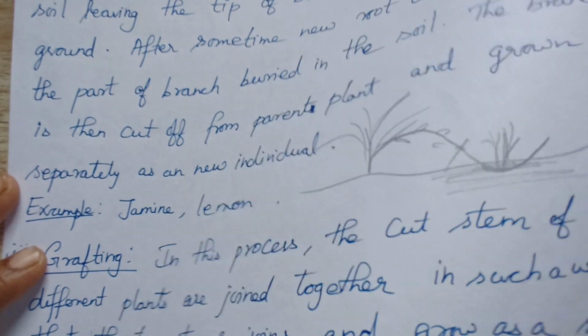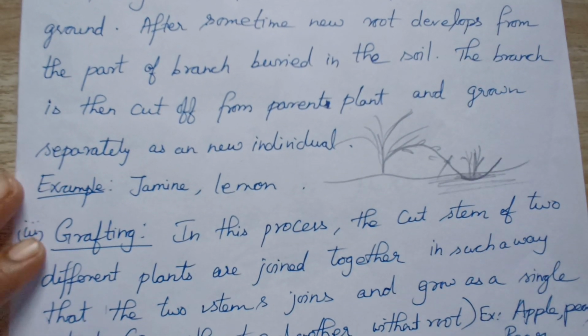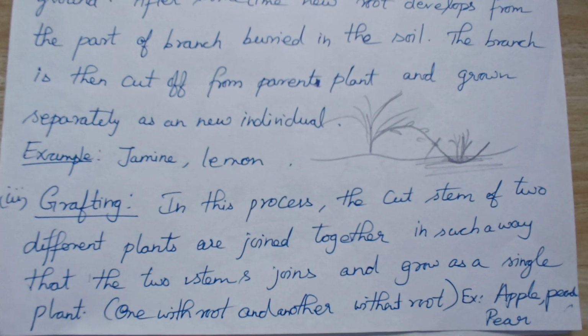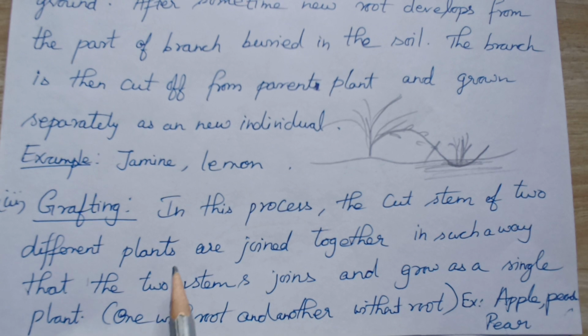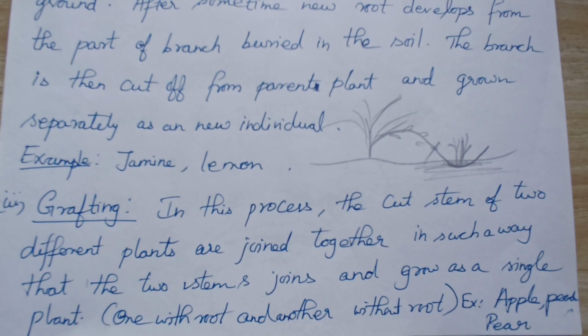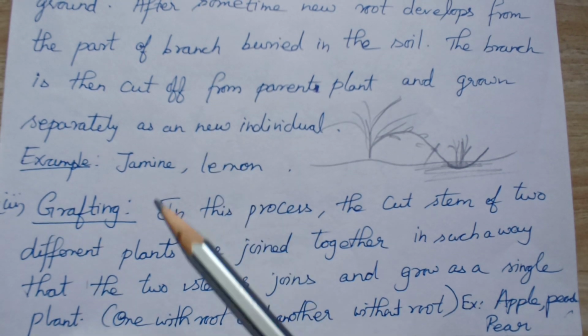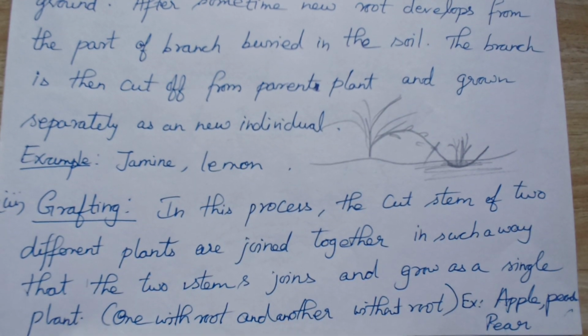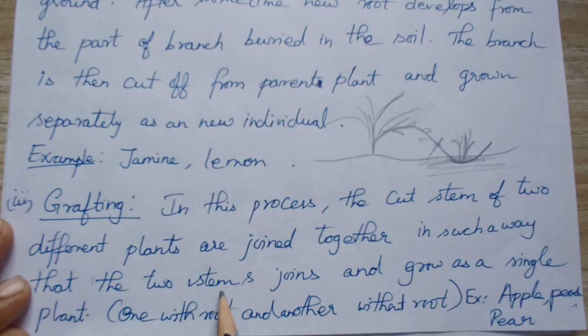We can see this layering in jasmine and lemon plant. Okay, next, grafting. Grafting is somewhat different from that. In this process, stems from two different plants are taken and joined in such a manner that the two stems join and grow as a single plant.